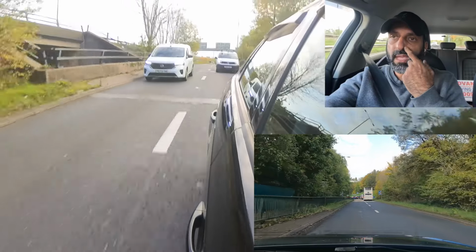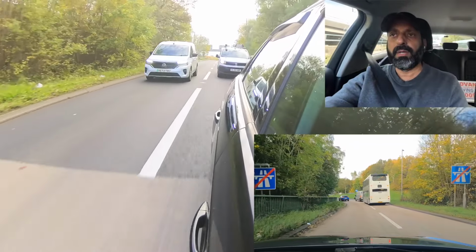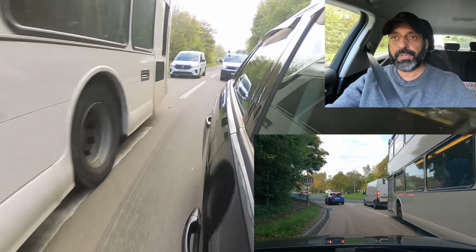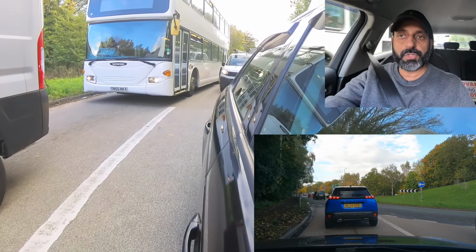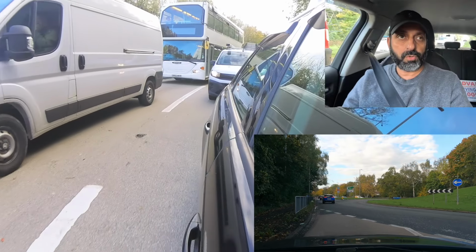Now from here, I will be taking the 2nd exit. But normally when we come from the roundabout to go back to Manchester from Altrincham, we take the 3rd exit, so we're going to take the 2nd exit from here. So I'll position myself, left lane always to go straight and left, right lane always to go right, unless otherwise road markings advise you.